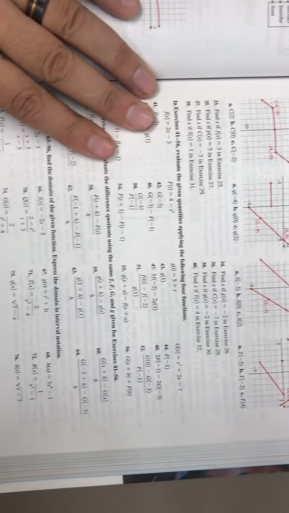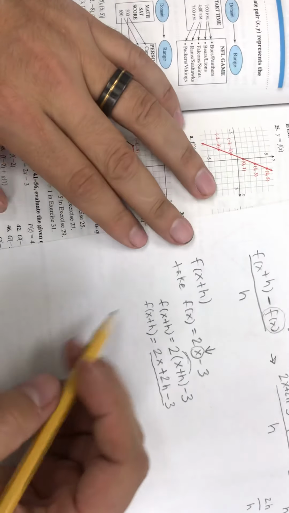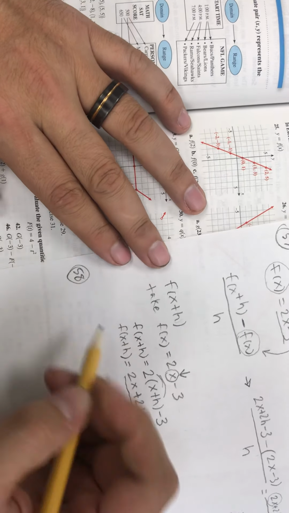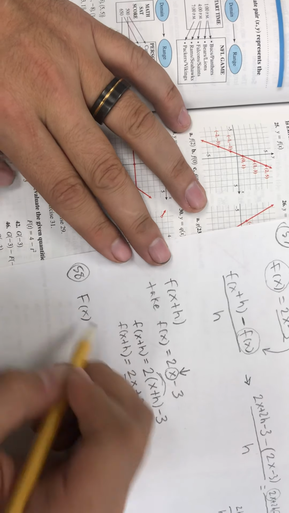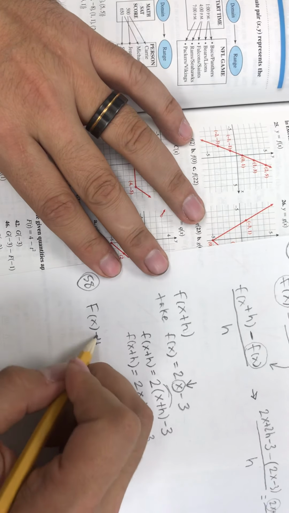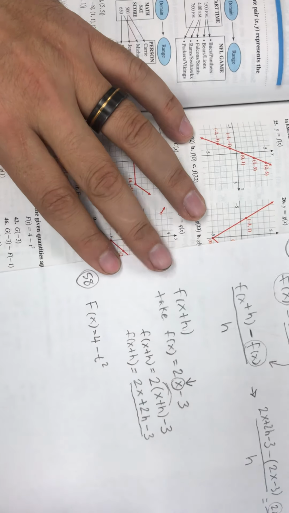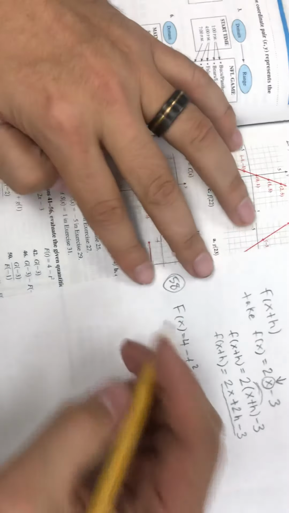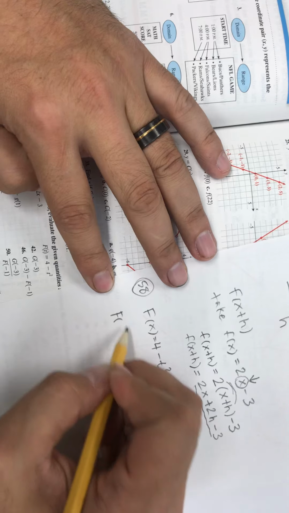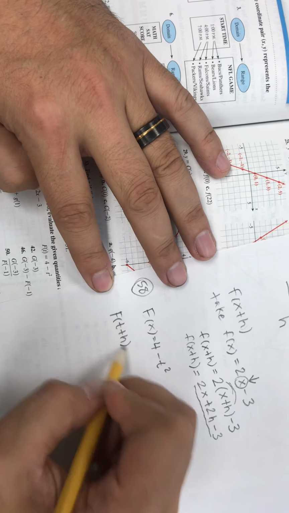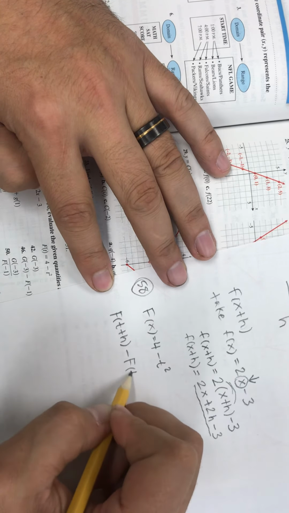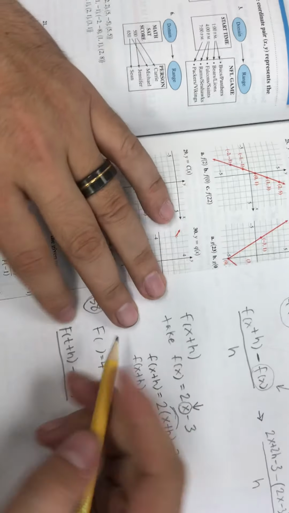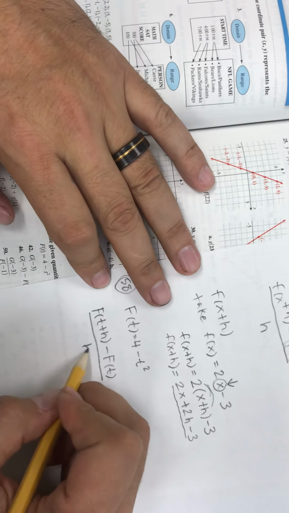All right, so I'm going to do the same stuff that I did over here, number 58 now. So we're using the capital F function, and it's going to be 4 minus t squared. Okay, so there's our function. And then we have our difference quotient. I'm just going to rewrite all of that over here as well. So it's capital F of t plus h minus capital F of t, and I should have had a t over there. So we keep it the same, there we go, all over h.